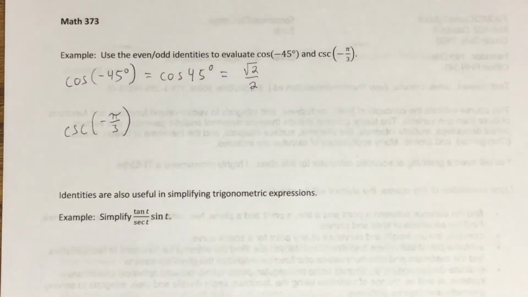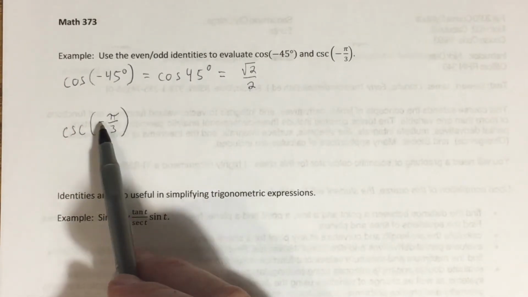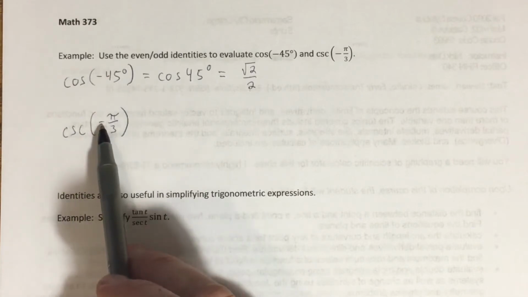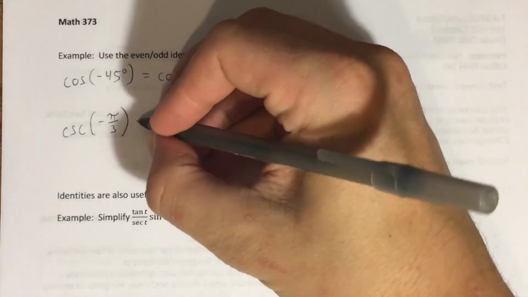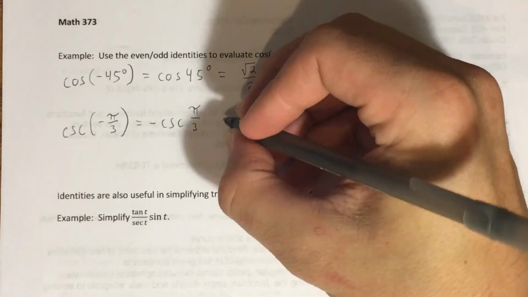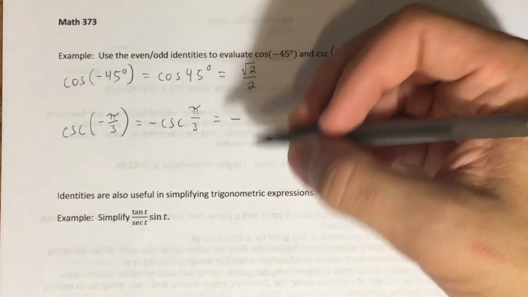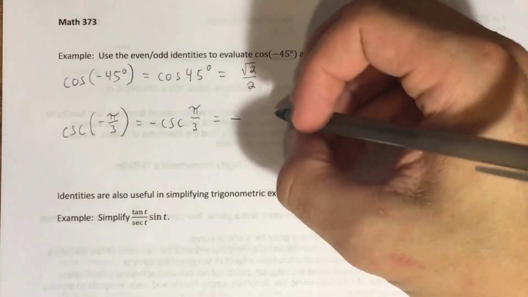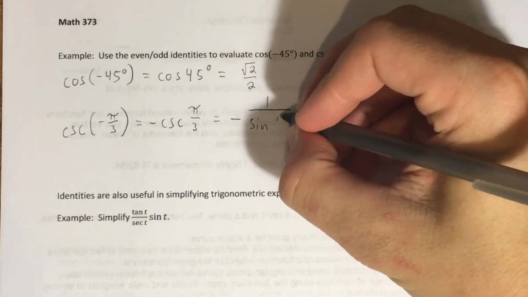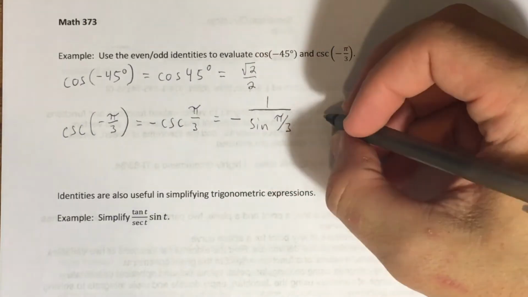And from our even and odd identities, we saw that the cosecant function is odd. That tells me that negatives can be brought out. They don't disappear like they did up here. For odd functions, you bring them out of the function. So this becomes negative cosecant pi over 3. Now, keep the negative there. Cosecant is not one of those functions where you typically memorize a bunch of values. But that's because we opt to rewrite it in terms of 1 over sine. What is negative 1 over sine of pi over 3?